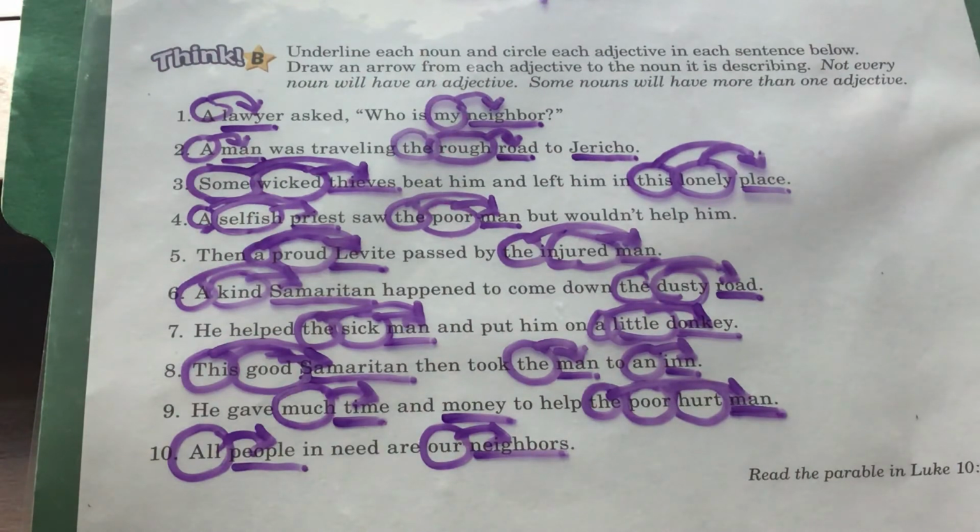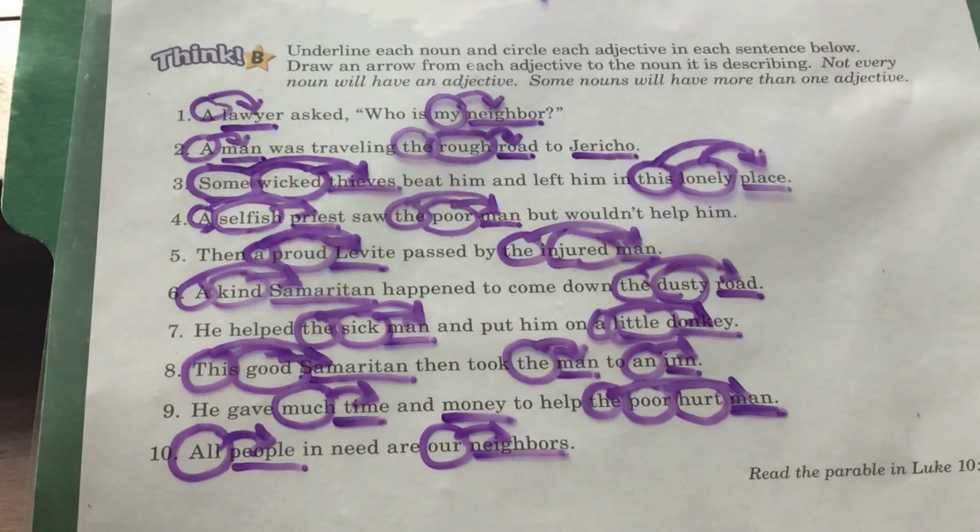Grammar is one of those things, sometimes it takes a while for it to click, but it will. Just keep working at it. You'll get lots of practice in the years to come, and it's just going to help you be better at writing good sentences.